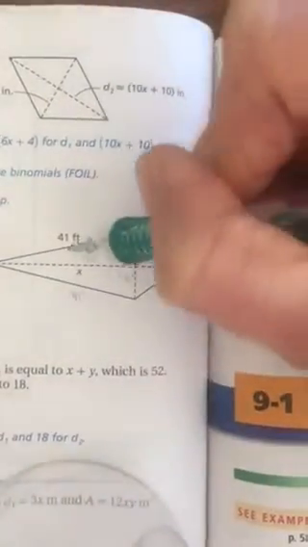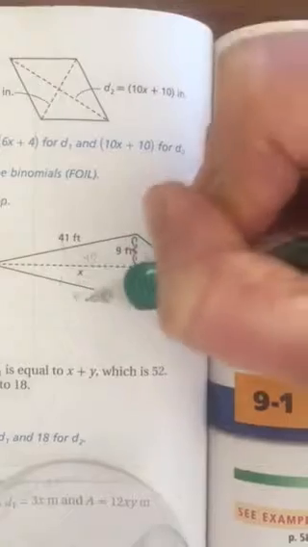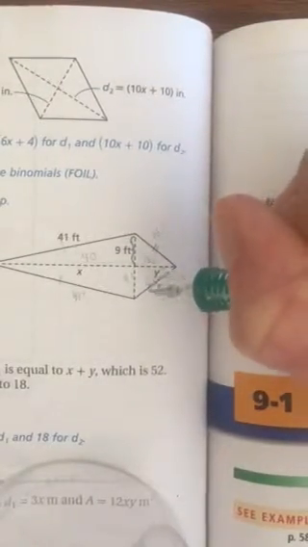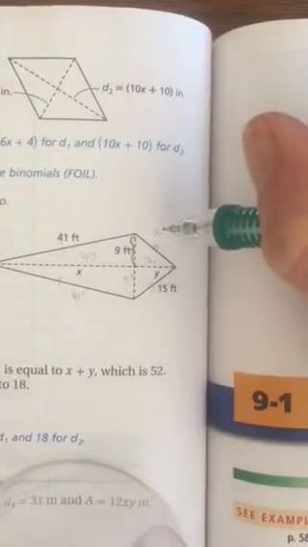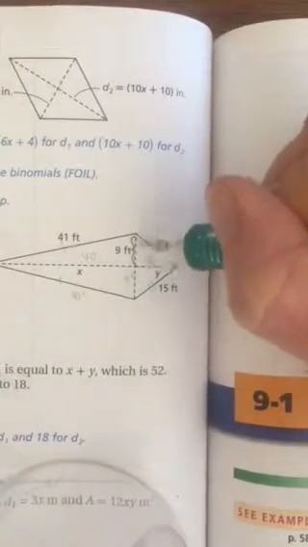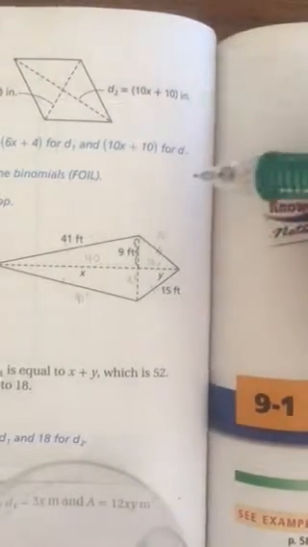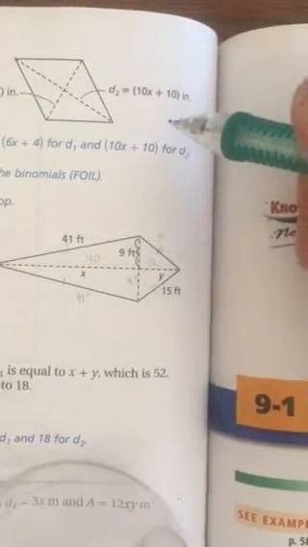I knew that this part of a kite is congruent to this part, so this is 41. I knew that this part is congruent to this part, so the top is 15. I knew that if this was 9, that this was also 9. And I needed to start solving for other pieces.